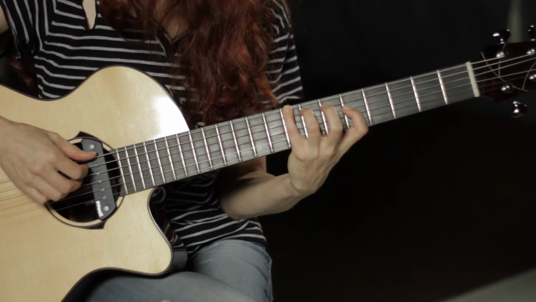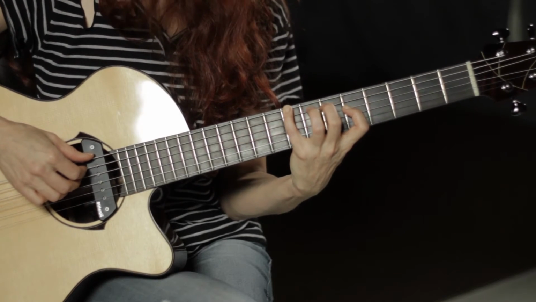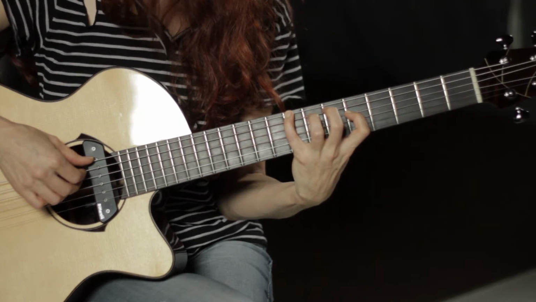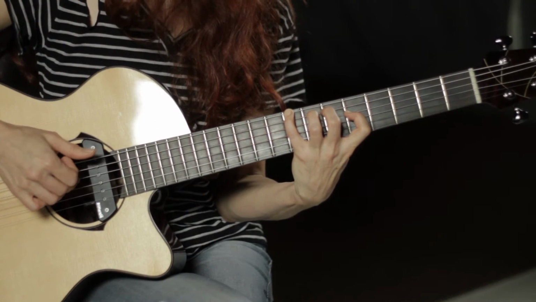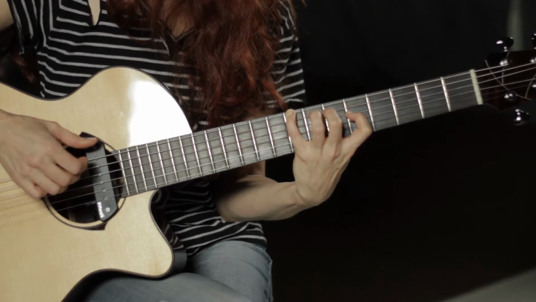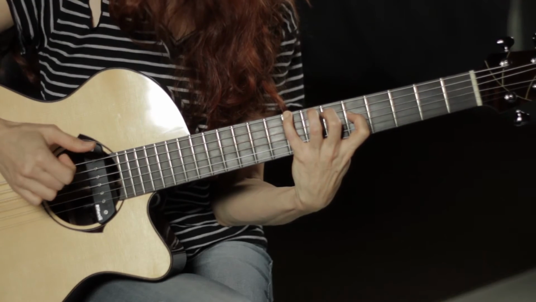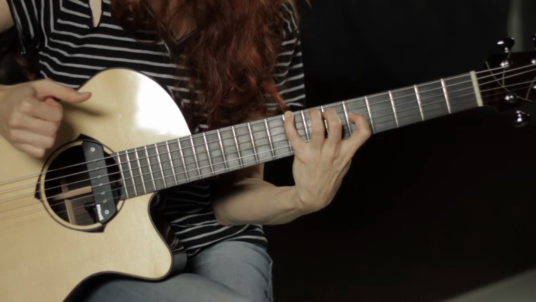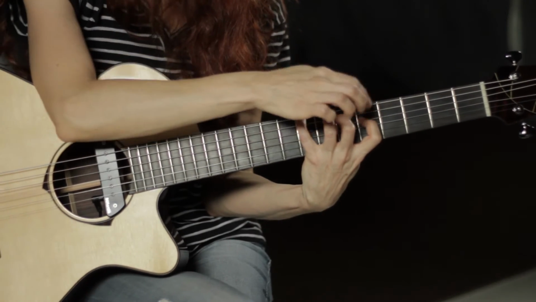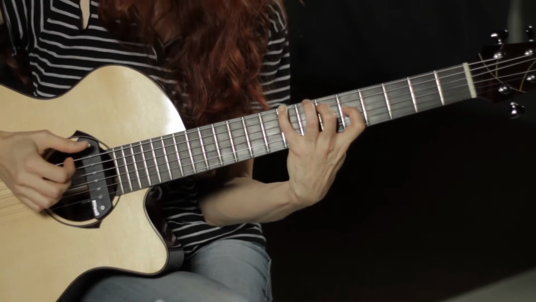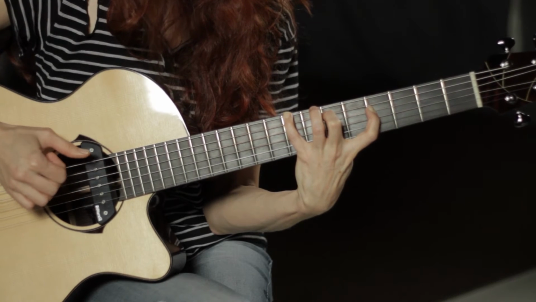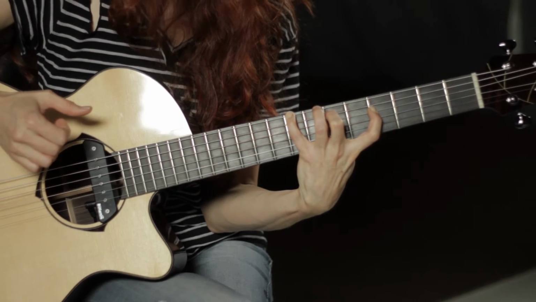Now, if you want to make that minor, you just have to move the E down to E flat. So instead of having a major third, you have a minor third. And now you have a minor third up from the root, and that perfect fifth stays the same. So a C minor is your minor chord. Now, if you want to make that diminished, you're going to take your fifth, in this case the G, and you're going to move it down a half step, so you have C, E flat, G flat for your diminished.